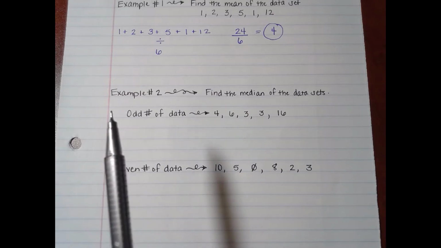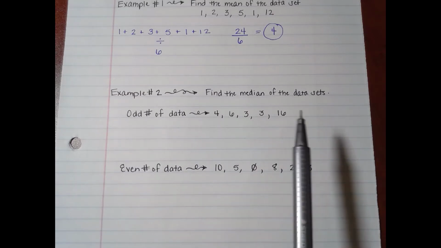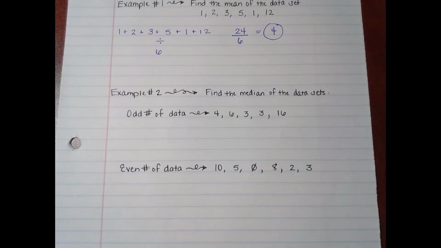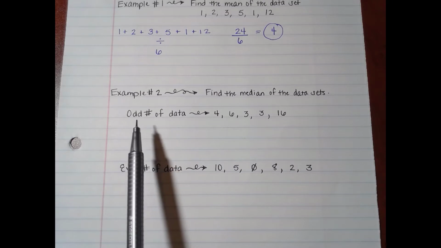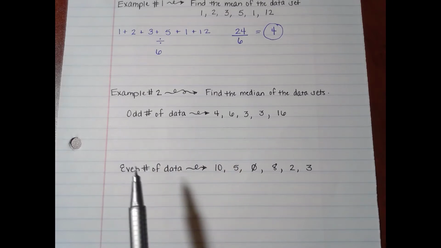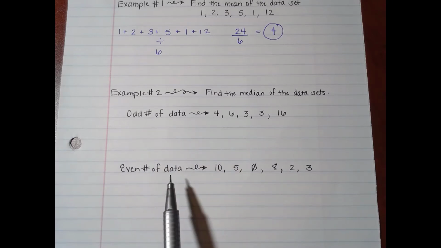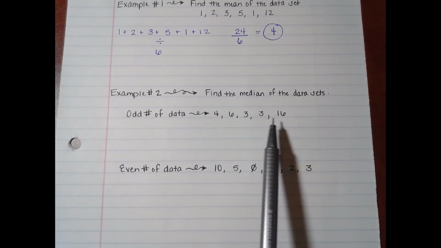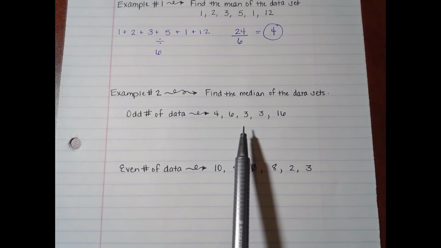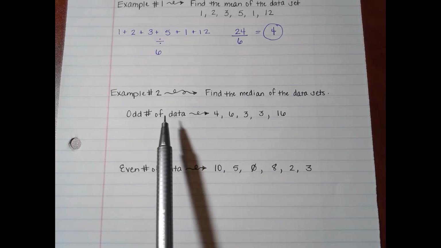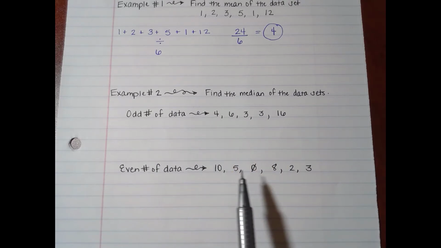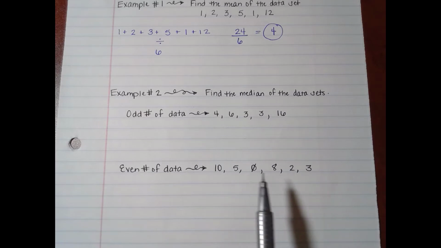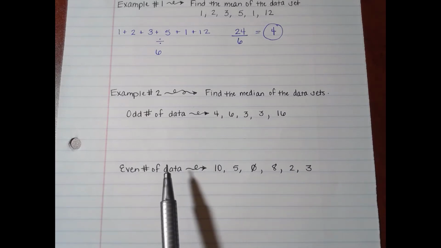So example 2 says find the median of the data sets. When we find the median, there are two different cases we have to look at. We have to look at when we have an odd number of data and when we have an even number of data. So if you count the number of numbers in each list, if you end up with an odd number, then you'll have to use this rule. If you have an even number of data, then you would use this one.